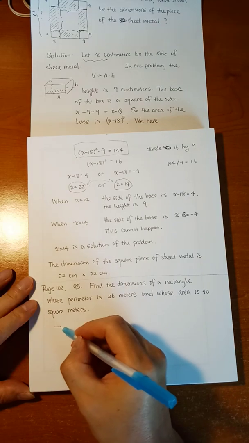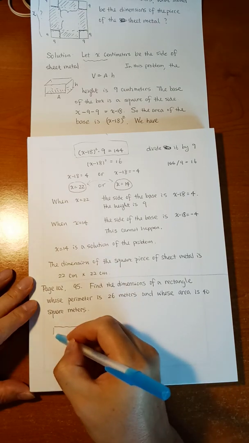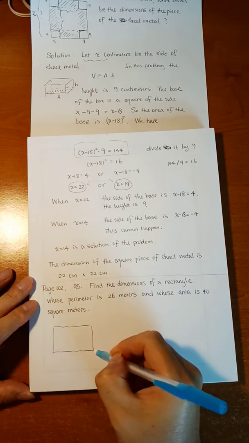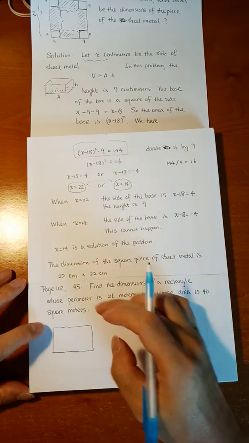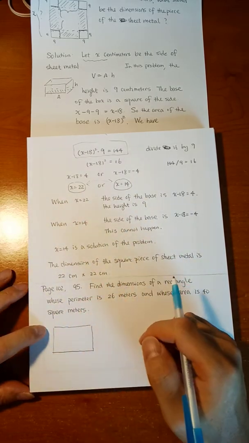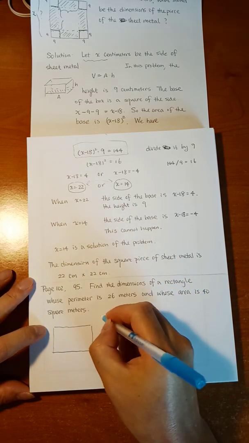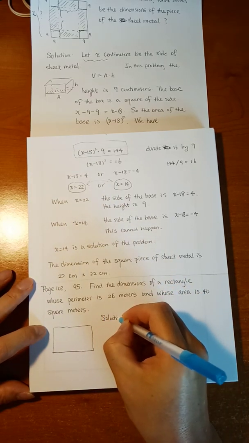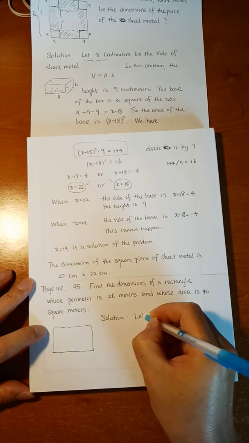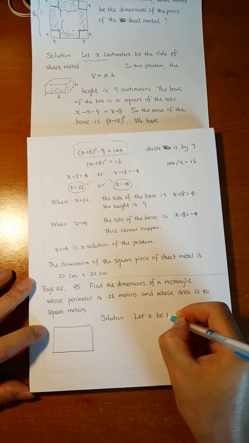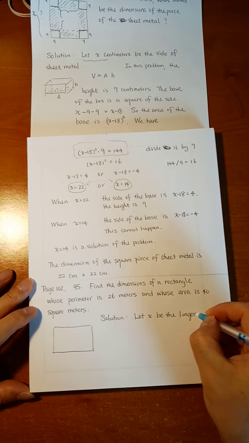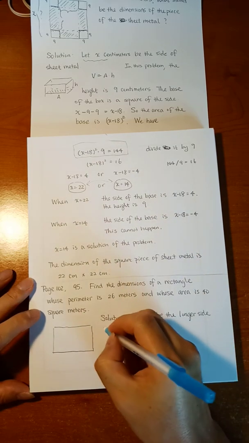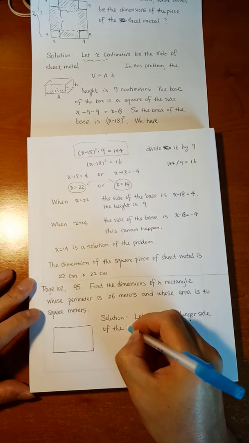Okay, so a rectangle has two sides and the other two sides are duplicated. So let x be the longer side of the rectangle.